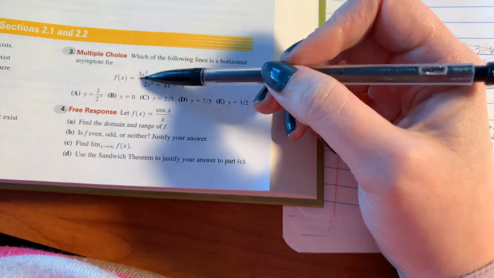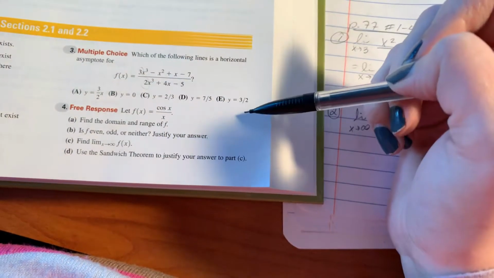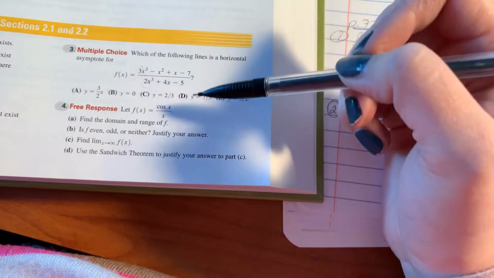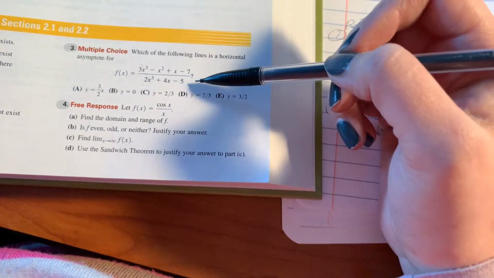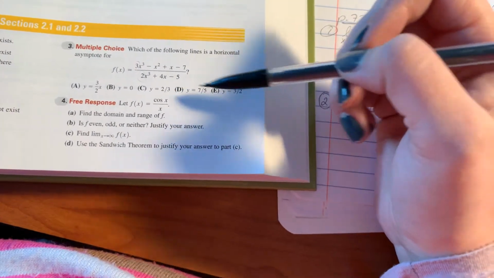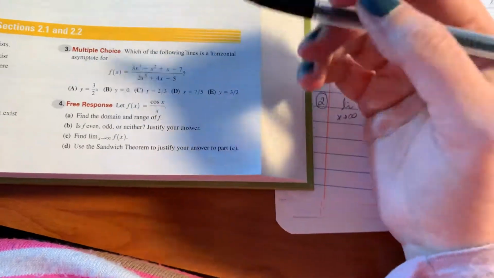Now, you could also know your horizontal asymptote rules from pre-calculus, which says that if the exponents are the same, you just get a ratio of the leading coefficients if the degrees are the same. Okay, but that only works for polynomial over polynomial. Otherwise, you do have to do infinite limits, or limits at infinity.